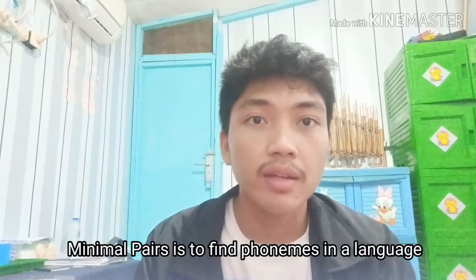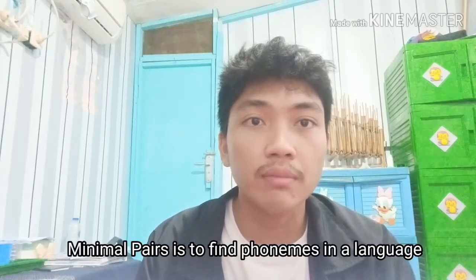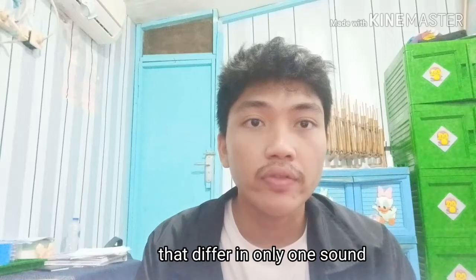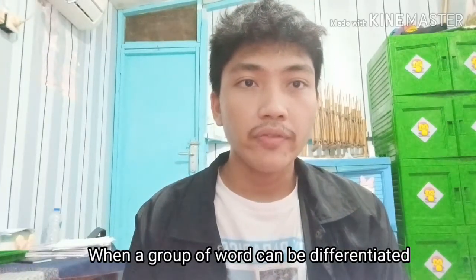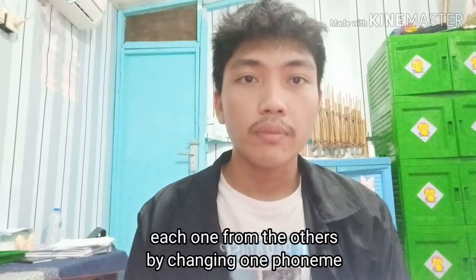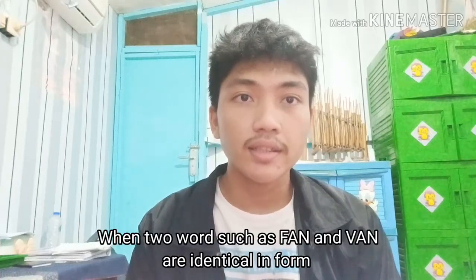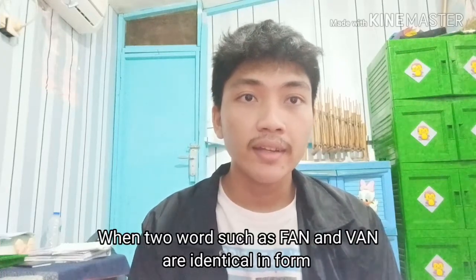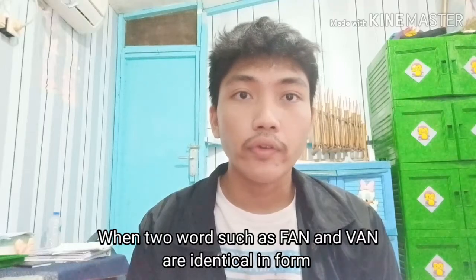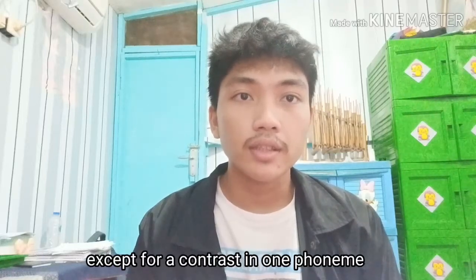And the last topic is minimal pairs. Minimal pairs is to find phonemes in a language that differ in only one sound. When a group of words can be differentiated, each one from the other, by changing one phoneme. For example, when two words such as fan and van are identical in form except for a contrast in one phoneme.